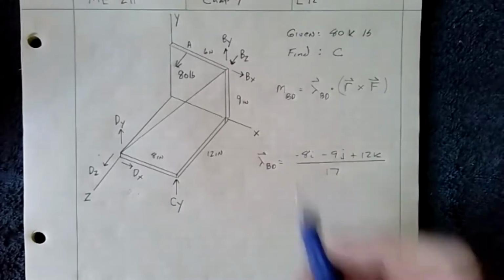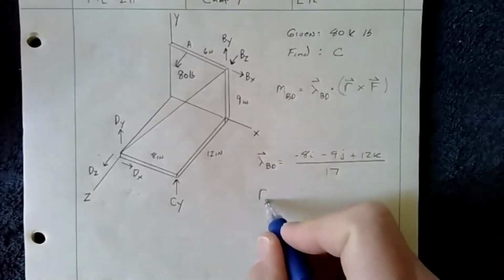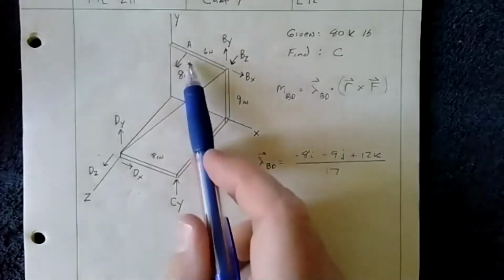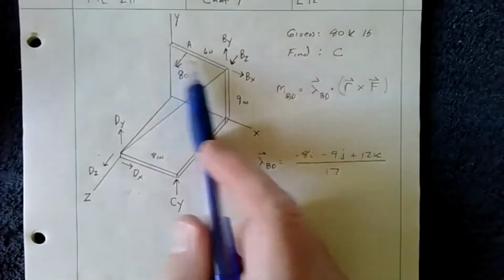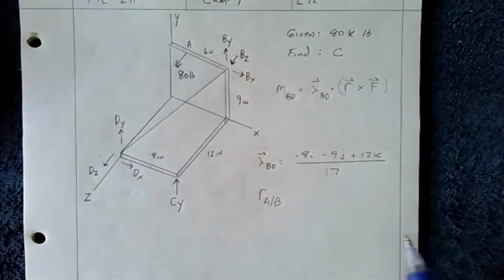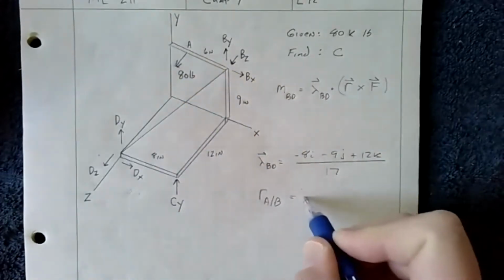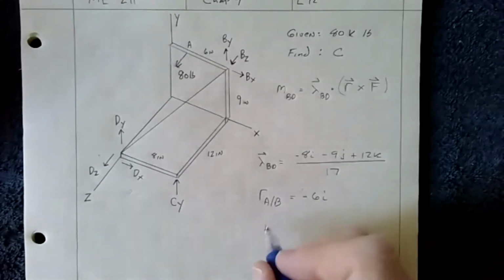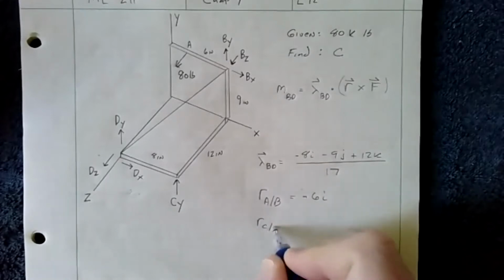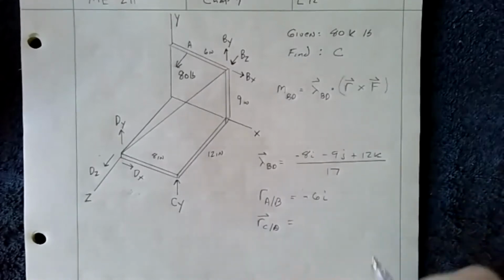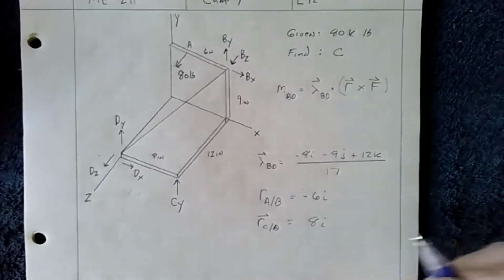And then what's my R? R, A relative to B, because I want to go to the nearest point of the line, and that's my only force, so it makes sense. So that's going to be equal to minus 6I. And then I also need to do RC relative to D, and that's going to be equal to 8I.